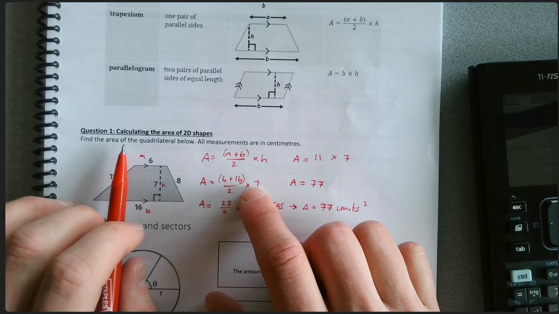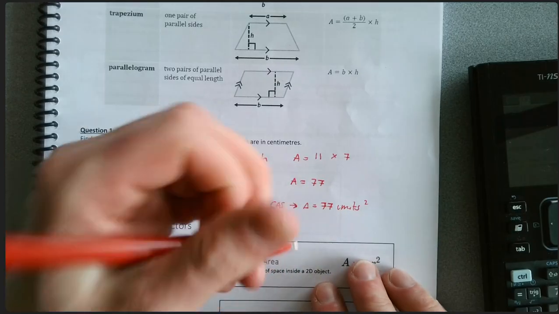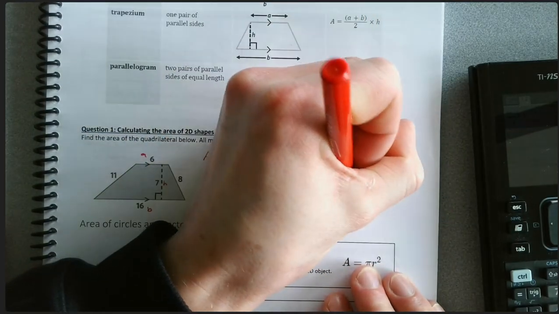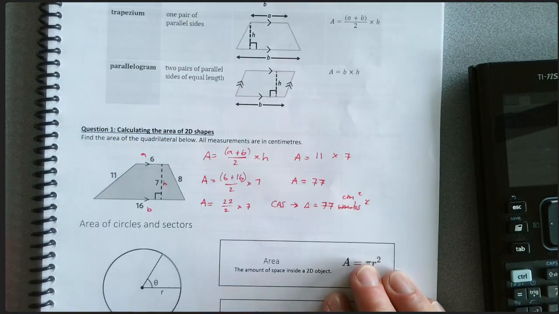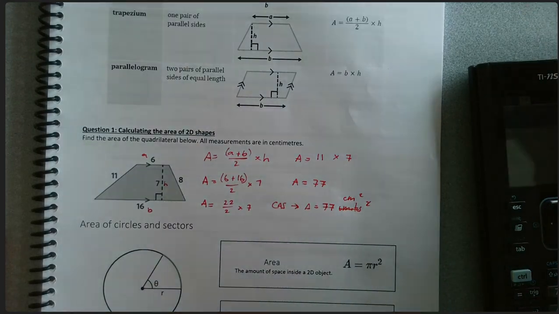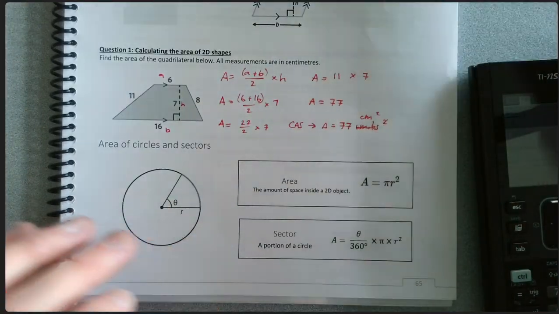right? So we're working with area, it's a unit squared. Does it? Yeah, it says centimeters. Ah, in centimeters, sorry. So it's not units. Thank you very much. Centimeters squared, and apologies, Mel. Good observation. Centimeters squared. All right, area of the circle and sectors.